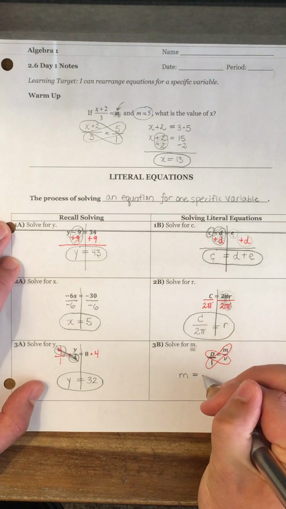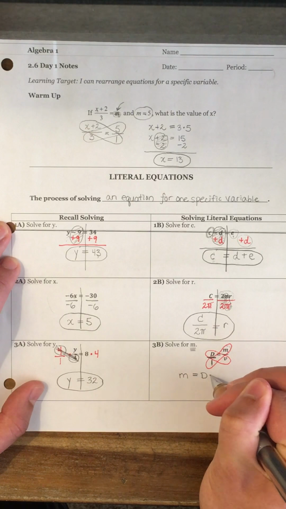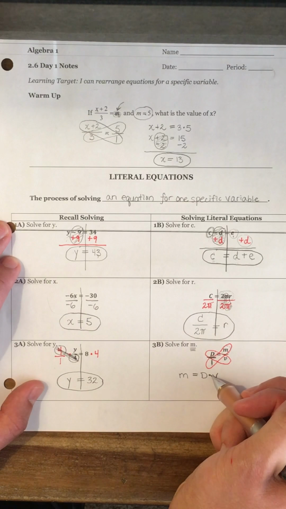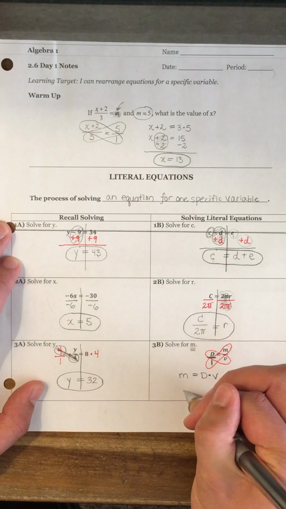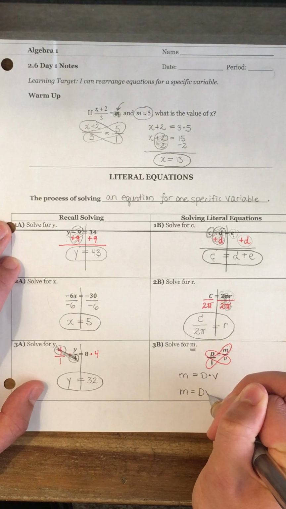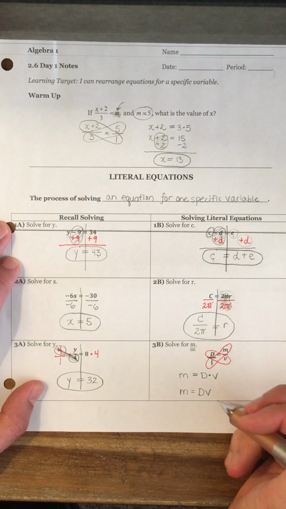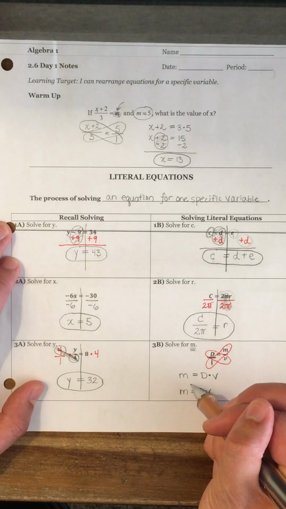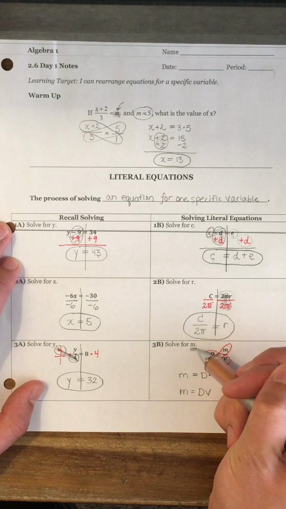So I have some variable d multiplying some variable v. Again, it's kind of awkward to write this multiplication symbol, so we can just get rid of it. So m equals d times v can just be written like this, no little dot or multiplication symbol in between. And that's what I was asked to do, solve for m.